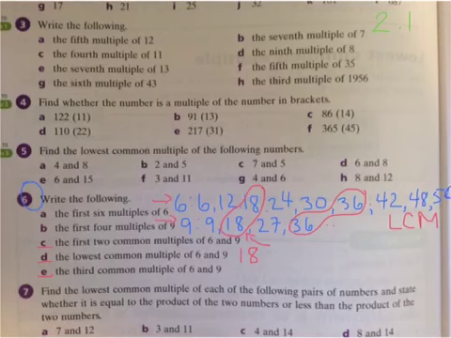Whoops, I've run off my page. So if we did the next multiple of 9, we'd get 45, and then 54. So there we have it. 54 is our third, oops, oh, I get to practice using my eraser. 54 is the third common multiple of 9 and 6.